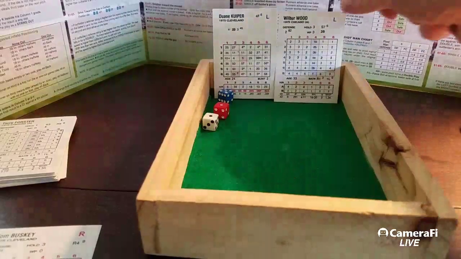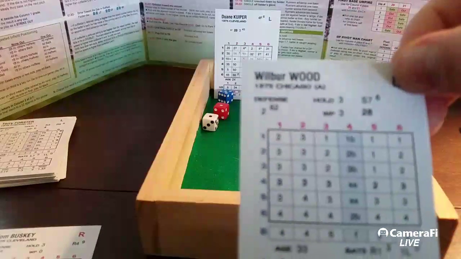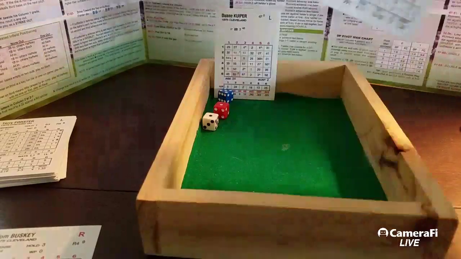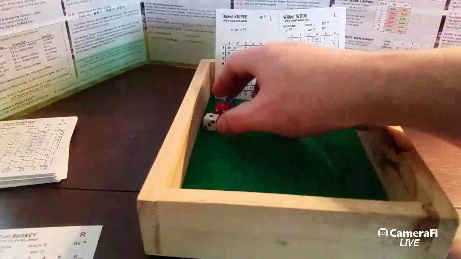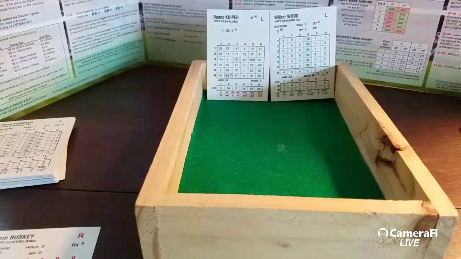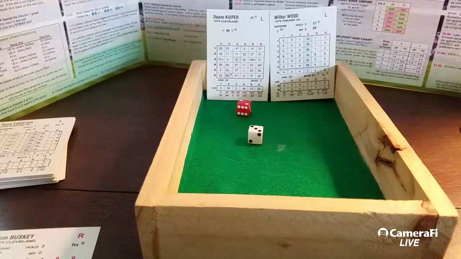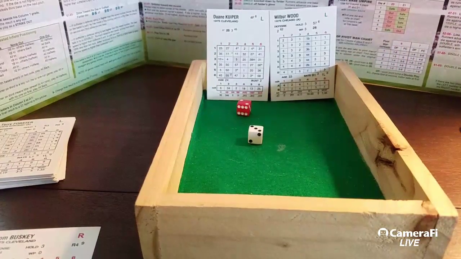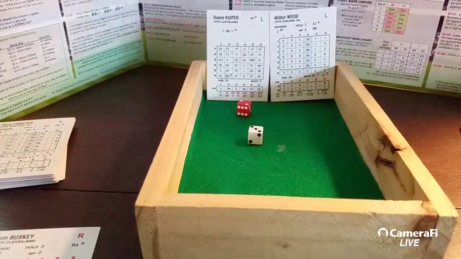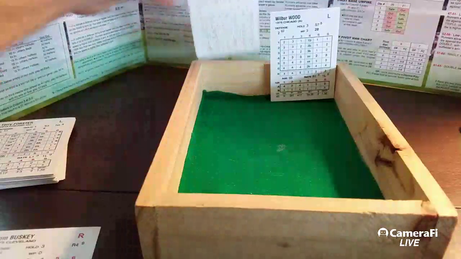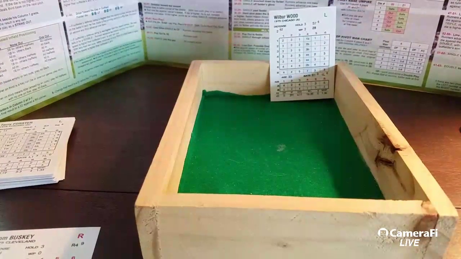Well, the error rating on Wilbur Wood, as we've seen before, is a 62. So we're going to roll the 2d6s. If they're higher than 62, we got an error. Anything else, Wilbur Wood will not make an error, but the batter will reach on a single. And that's the case because it's a 23. So Kuiper with a single. He's on board. That brings up the tying run to the plate and Buddy Bell.